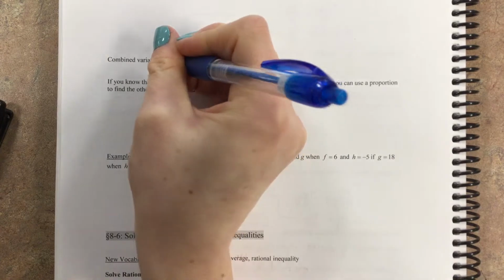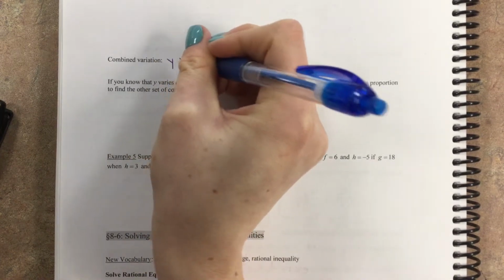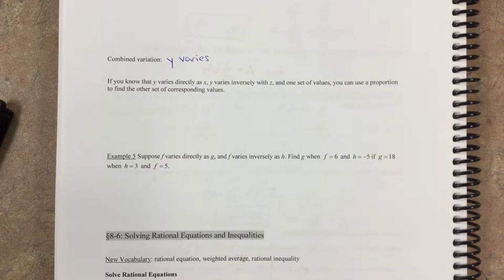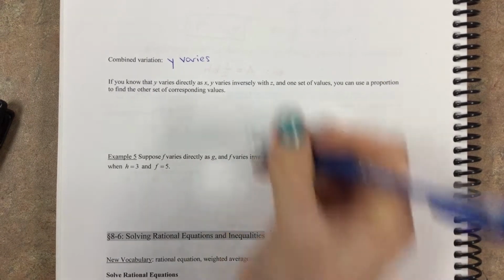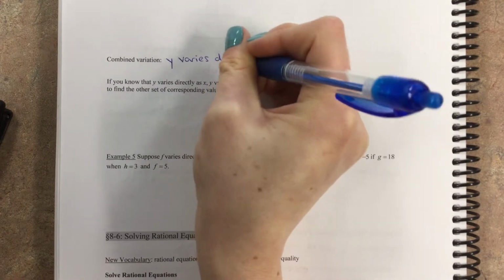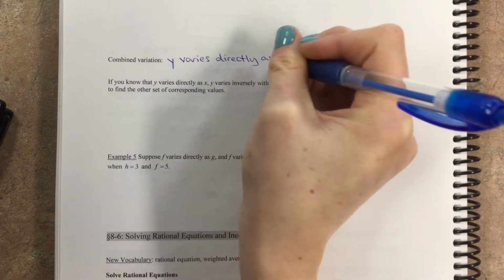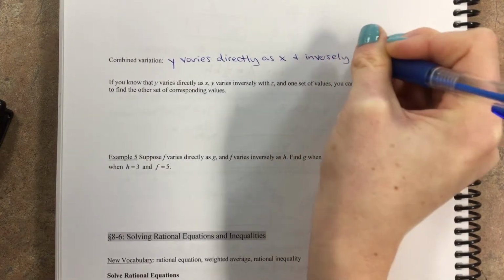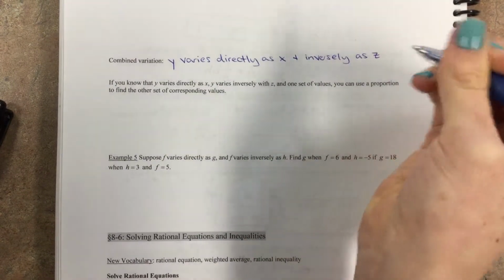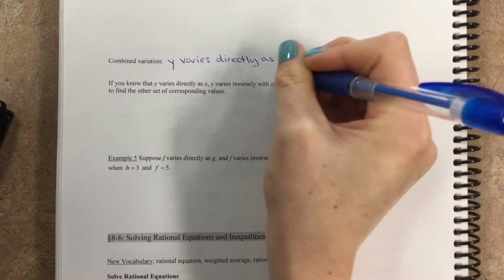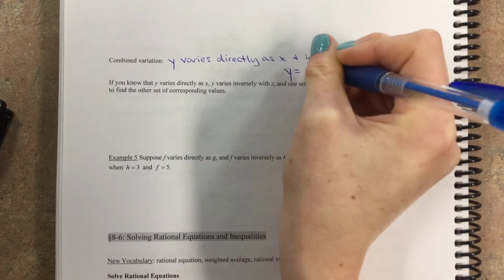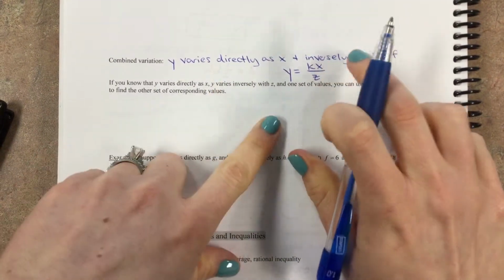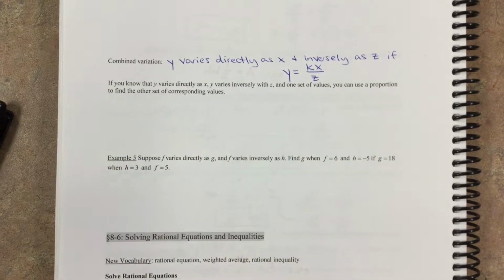Okay, so we could say something like y varies, and maybe we want it to vary directly as x, but inversely as z. If, and then we'd say y equals, so you've got k times x and then divided by z. So the direct variation puts x up here. The inverse variation puts z down here. So that would be our formula.